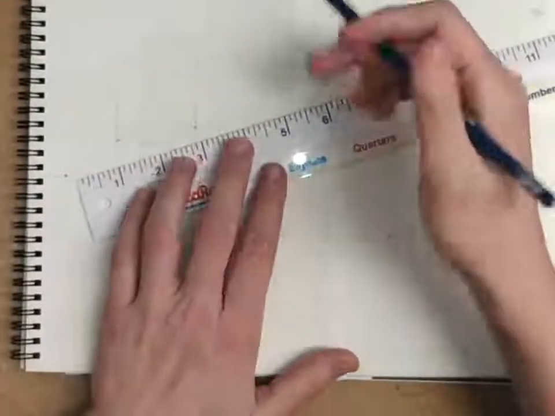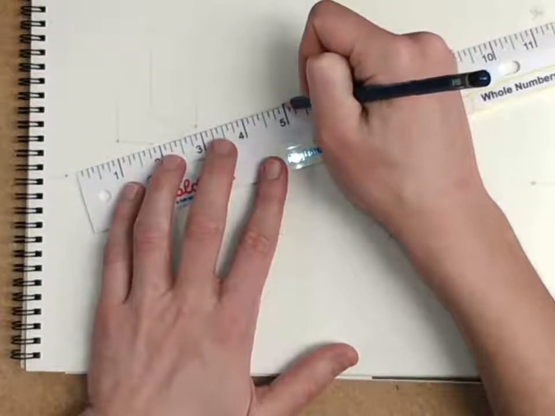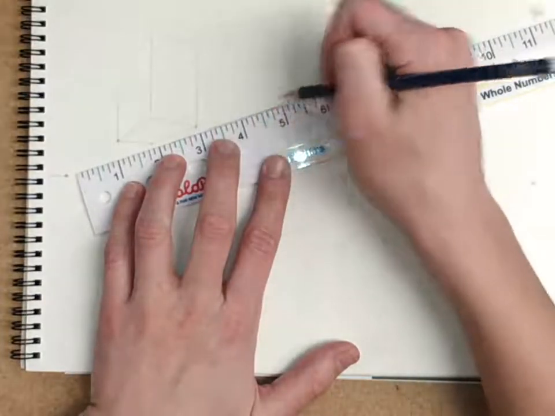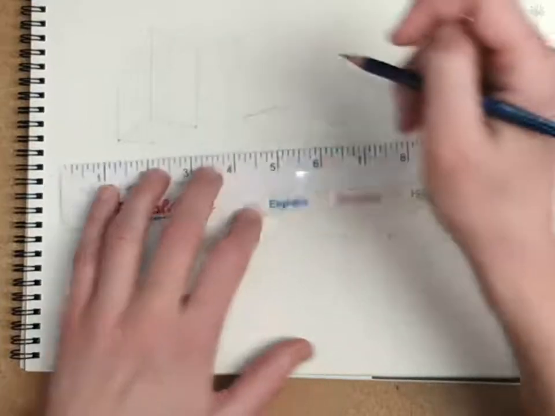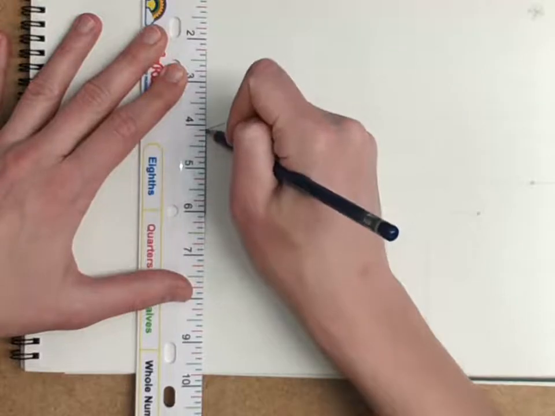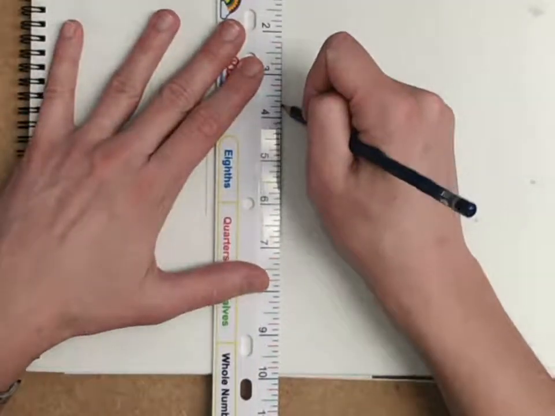All right, so now let's go ahead and talk about how other portions of the object are in perspective. So let's go ahead and add some windows to the middle guy. Just for demonstration purposes, I'm going to go a little heavy-handed on my lines just so you can see what I'm working with.